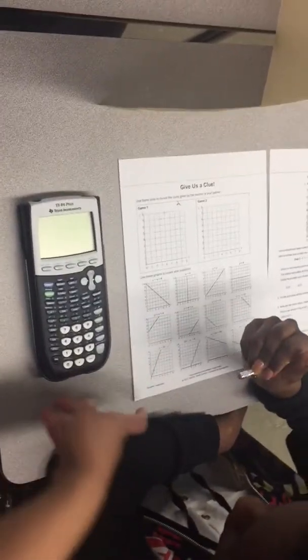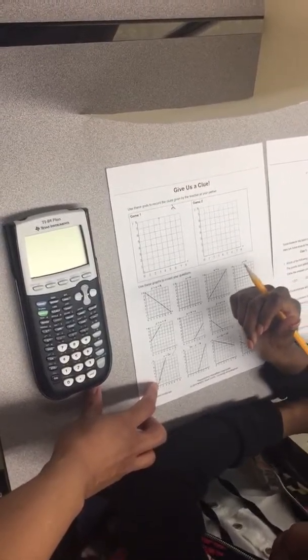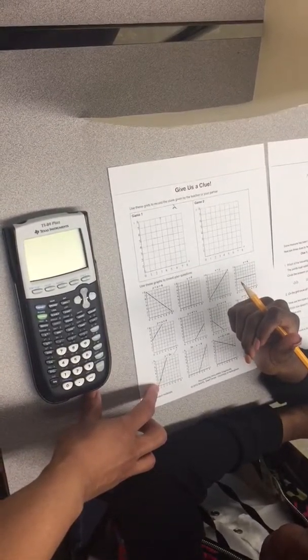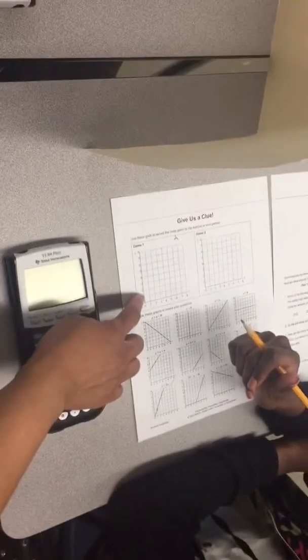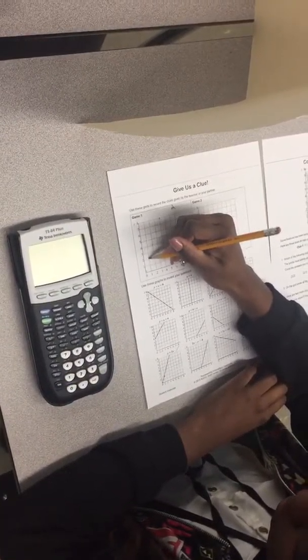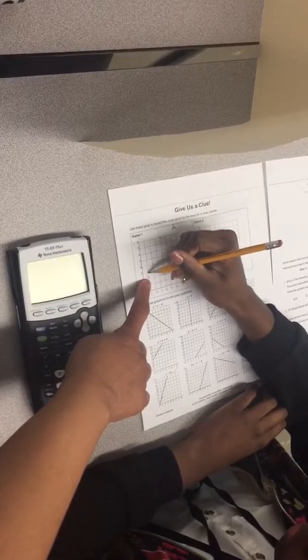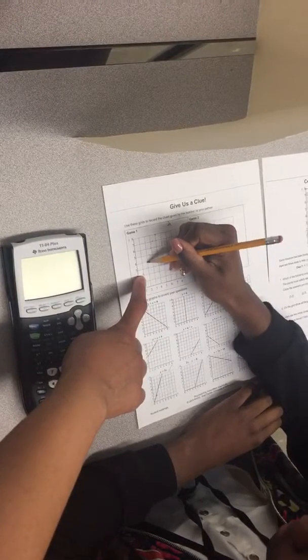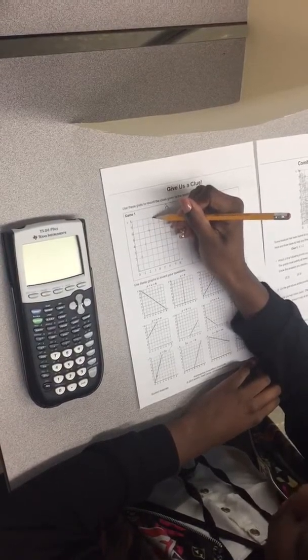Because remember when we count the slope. Okay, so if we're going up, how many does it take to get from here to there? 2. Up 2 and over how many? 1. So that's what you want to do. Go up 2 over 1 each time. Remember, you keep going. Up 2 over 1. Up 2 over 1. There you go. And then draw your line.